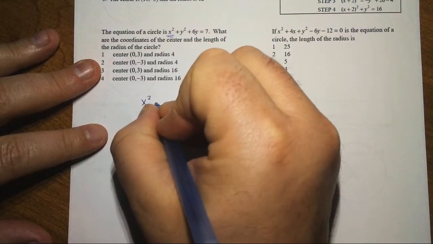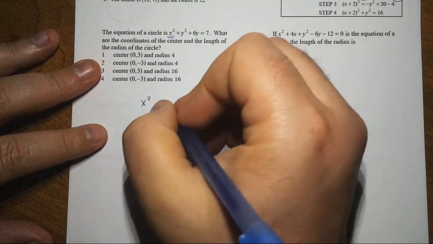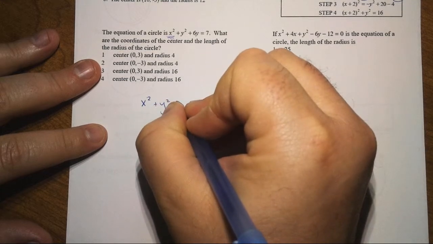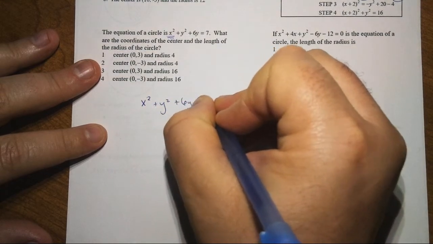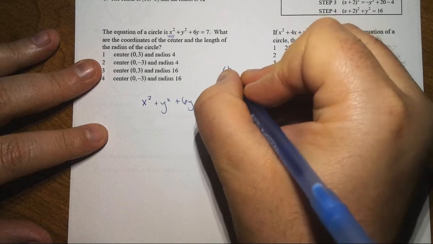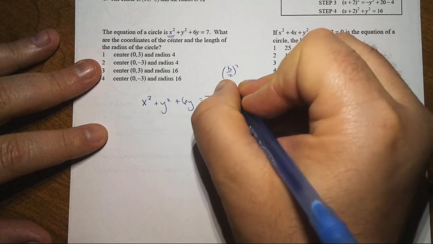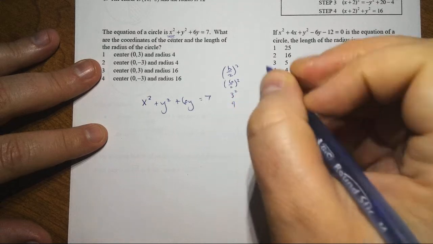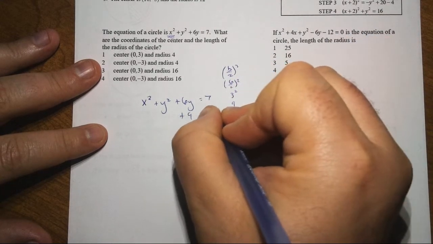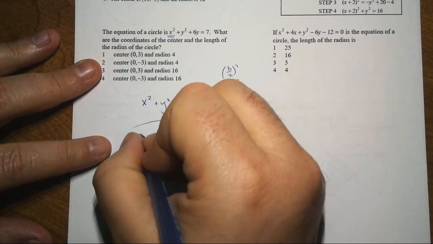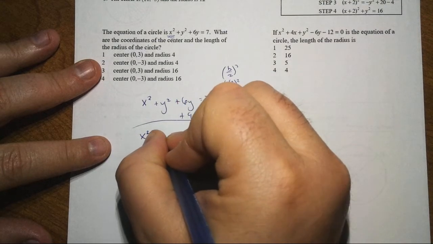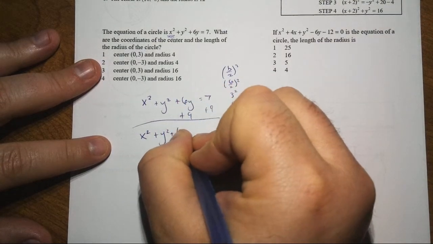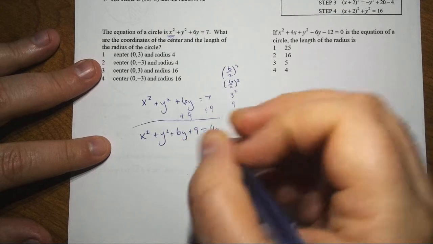So first step, all the variables are already on one side, which is great. The x's and y's are with each other, which is great. So now I can just do the b over 2 squared. So 6 over 2 squared is really 3 squared, which is 9. So I'm going to add 9 to both sides. So it's just x squared, which is already done, plus y squared plus 6y plus 9 is equal to 16.